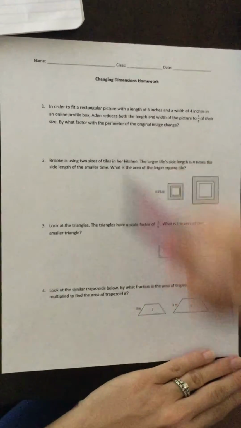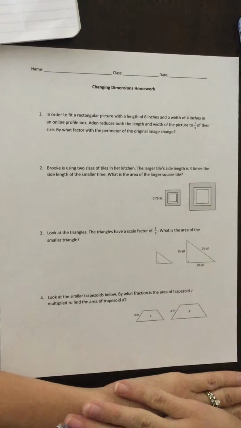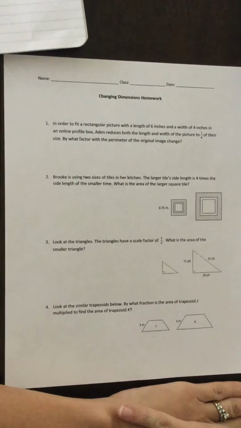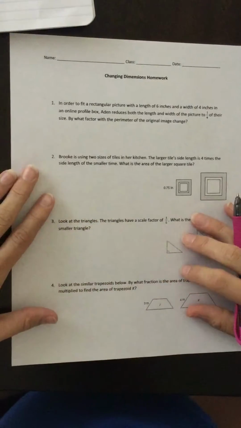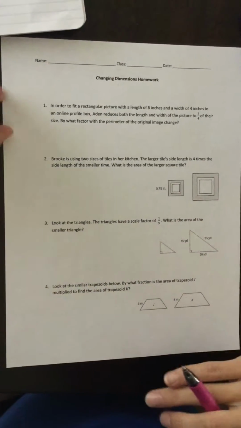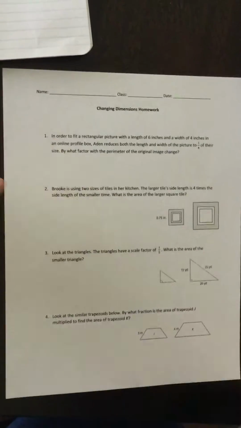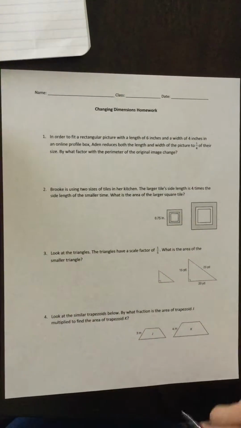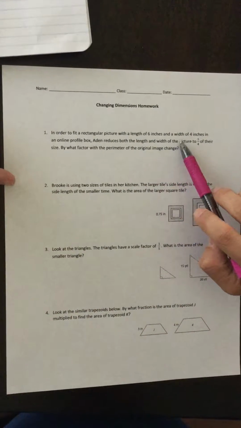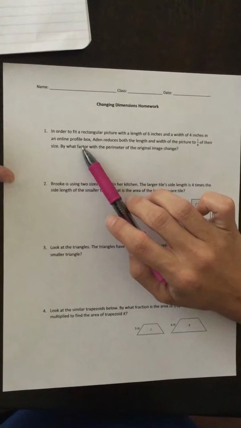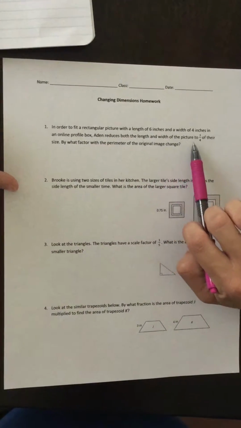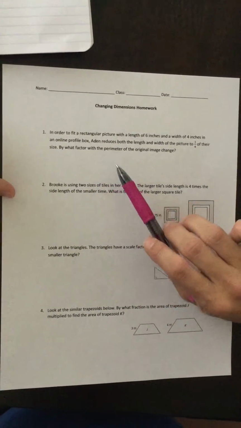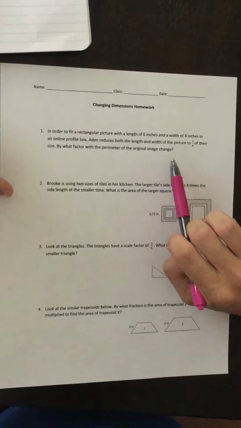Okay, today we are going to talk about changing dimensions in respect to perimeter and area and using scale factor. So this is going to kind of piggyback off of what we did in class today. In order to fit a rectangular picture with a length of 6 inches and a width of 4 inches in an online profile box, Aiden reduces both the length and the width of the picture to 1/4 of their size. By what factor will the perimeter of the original image change?